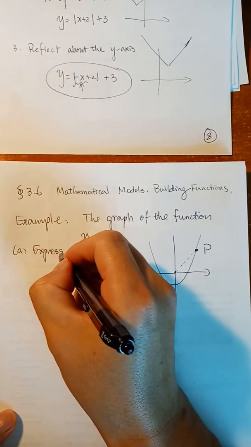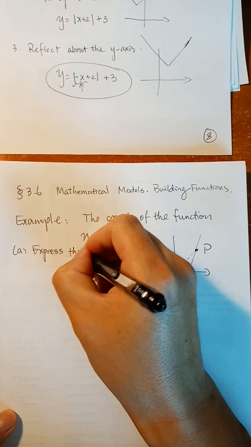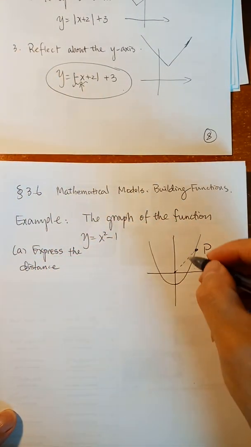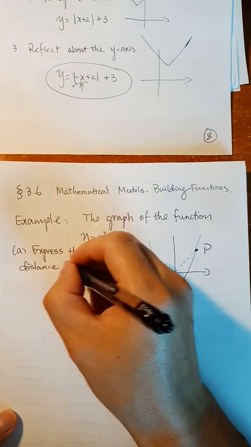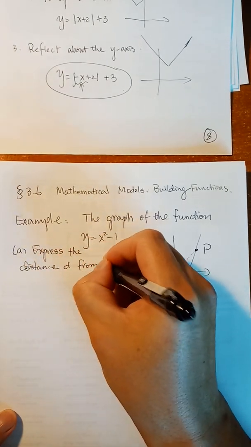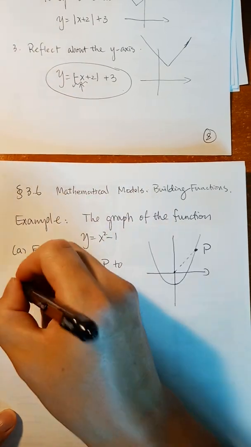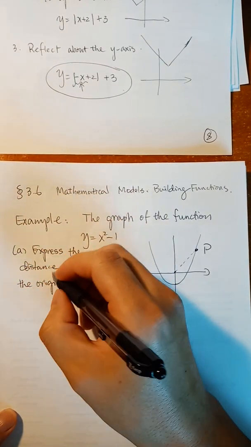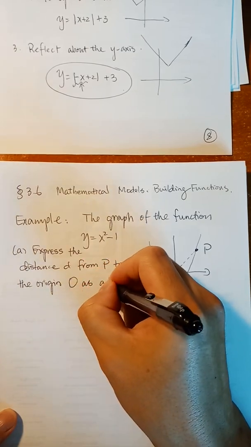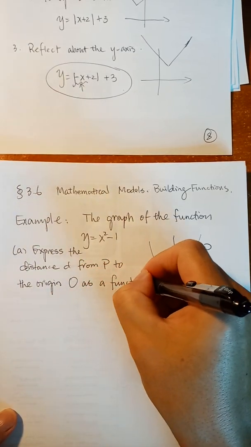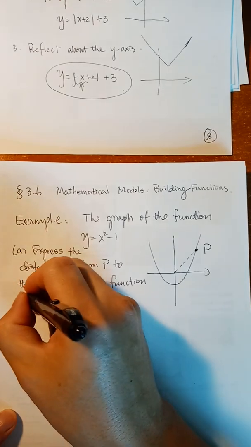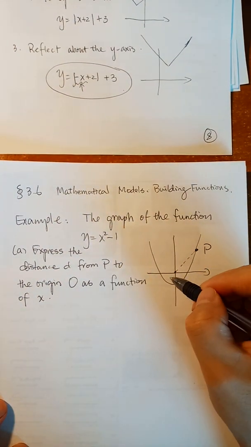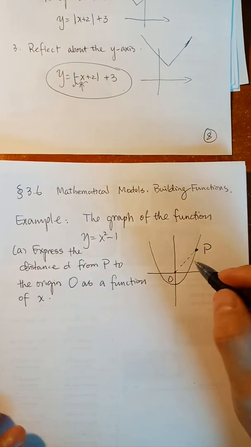The first question: express the distance d from P to the origin O as a function of x.